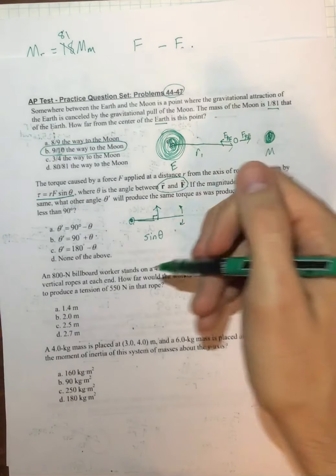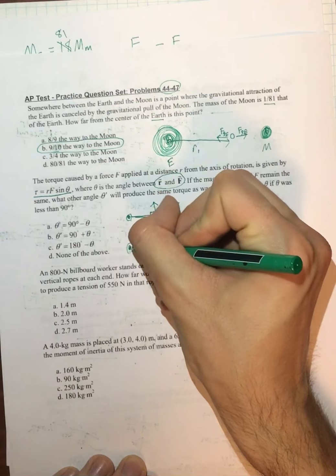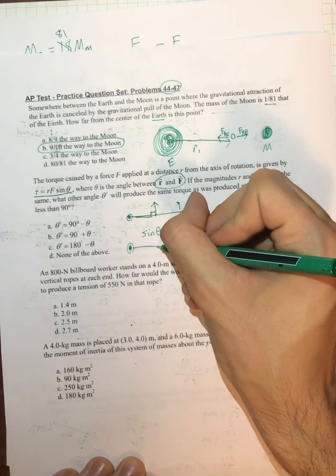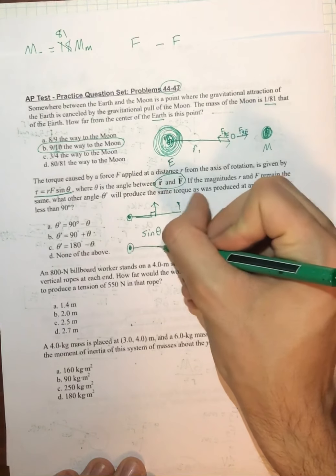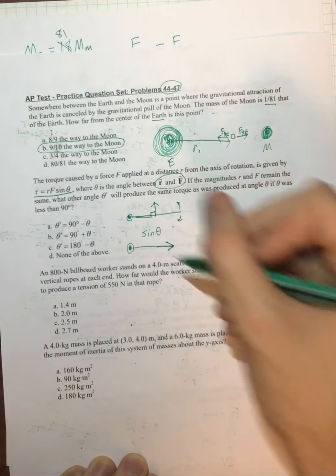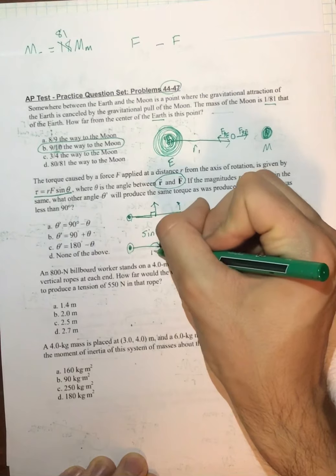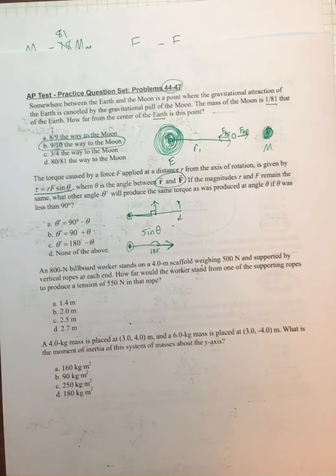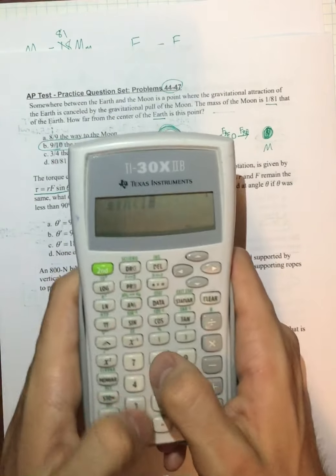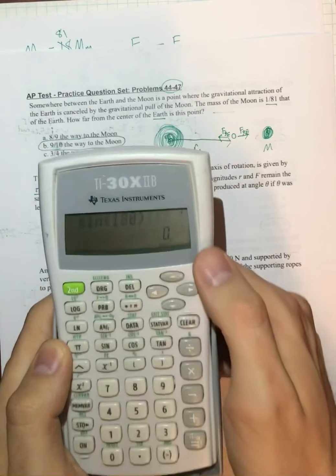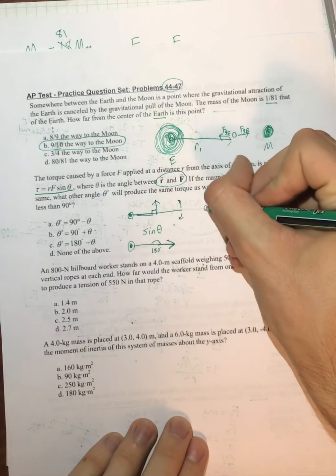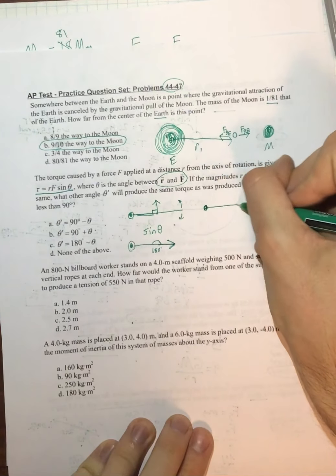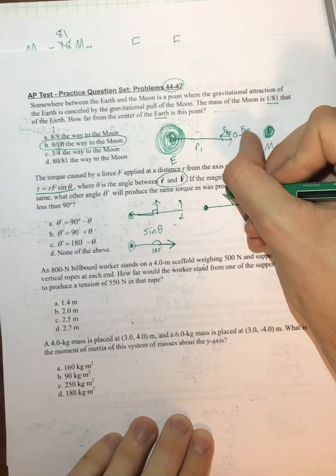Now, if we applied a force to the same object, going this way, just pulling on it, well, that's not going to get it to spin at all, which is why this angle of 180 degrees doesn't work at all. So sine of 180 degrees equals 0, giving us no torque. So they're saying, okay, what if we had the force not at 90 degrees and not at 180 degrees? What if we had it at like this angle?